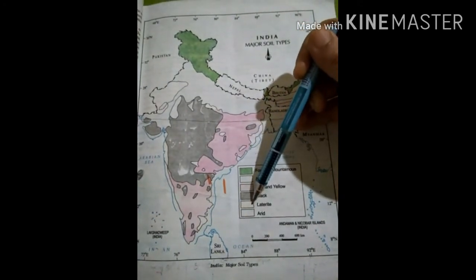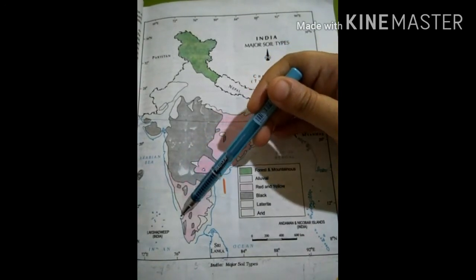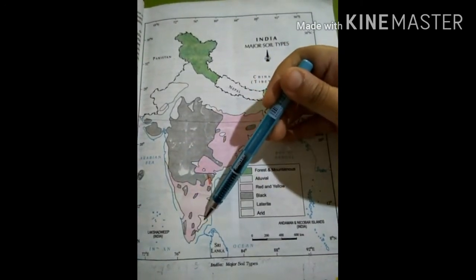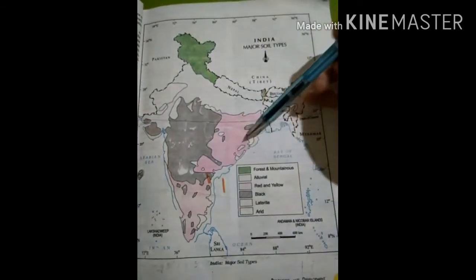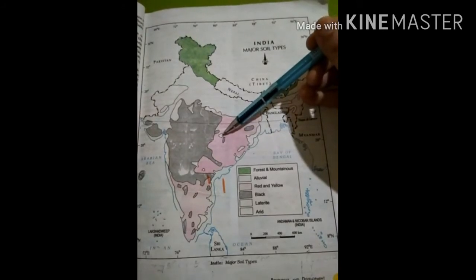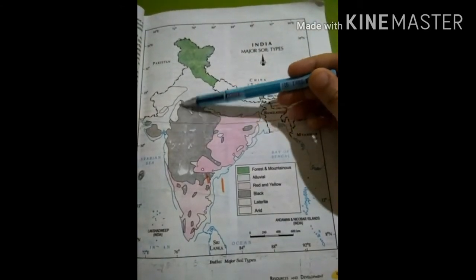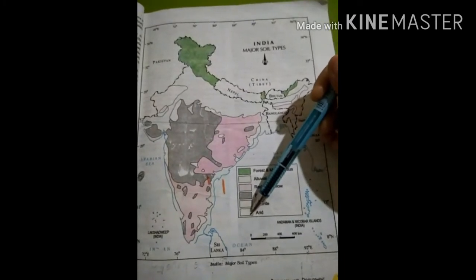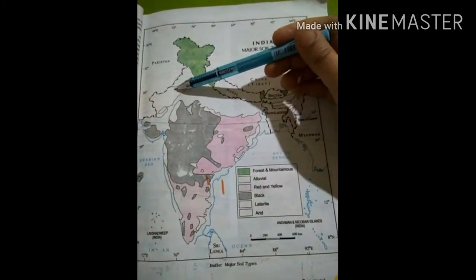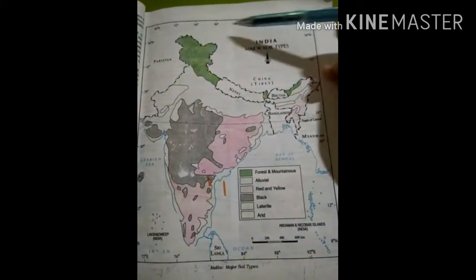Then laterite soil. Laterite soil, you can see that it is covering some part of Goa, then Karnataka and some part of Kerala, and it is also present in Tamil Nadu, in Odisha and some part of West Bengal, in between Madhya Pradesh. So there are small patches here also near Rajasthan or on the border of Madhya Pradesh, Rajasthan. Then arid soil. Arid soil is in the western margin of Rajasthan. So this is the distribution of major soil types. These are the major soils of India.